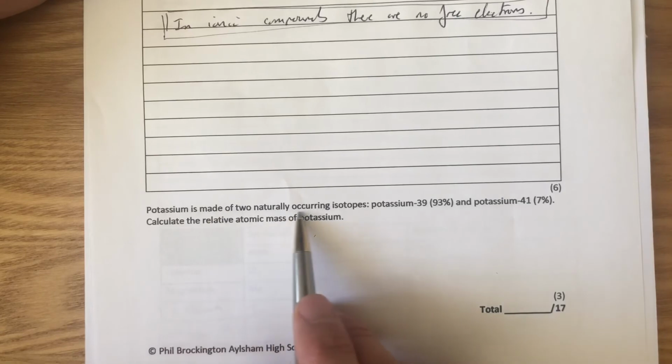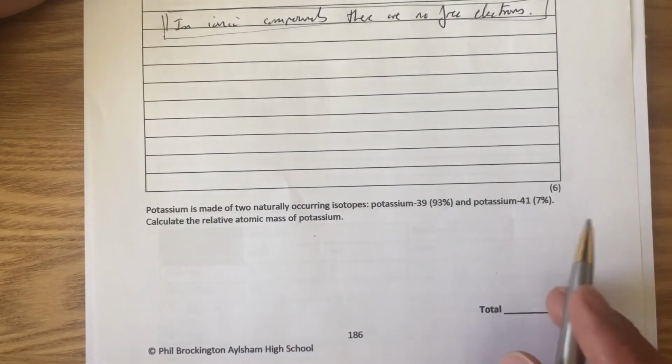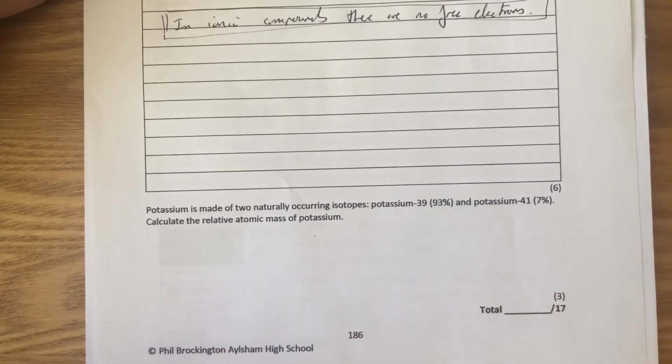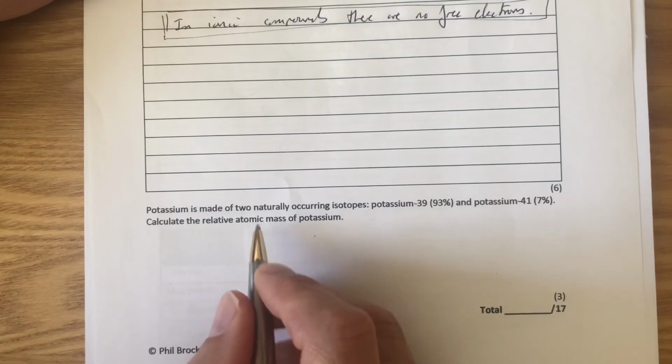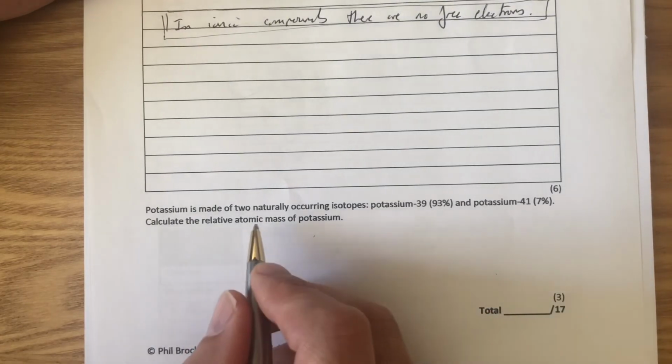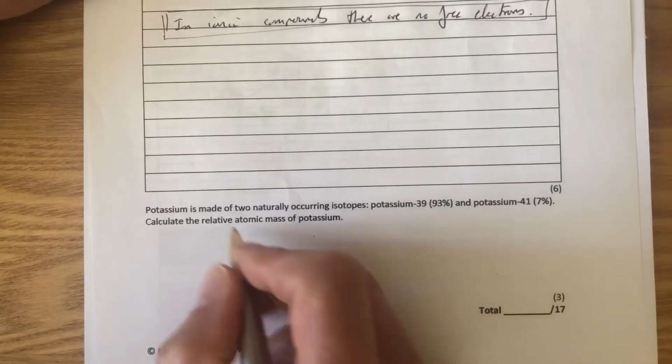Last bit, potassium is made of two naturally occurring isotopes. Potassium 39, 93%, and potassium 41, 7%. Calculate the relative atomic mass of potassium. Right, in the last two homeworks, I've worked through an example on this twice. I'm not going to work through the whole example. Go watch the video of the last homework or the one before.